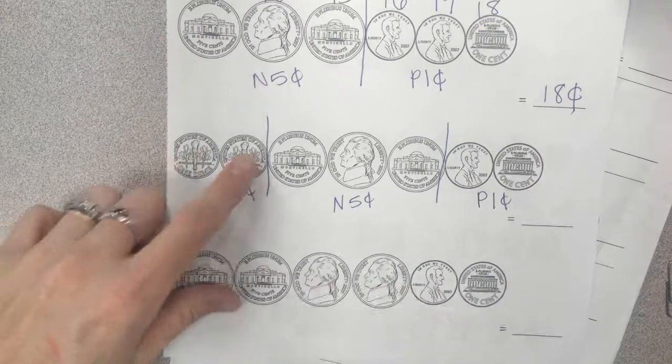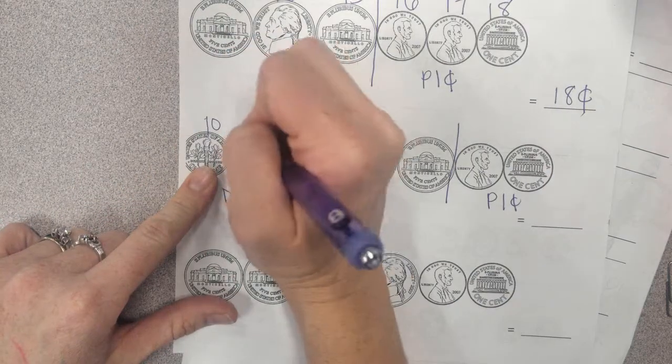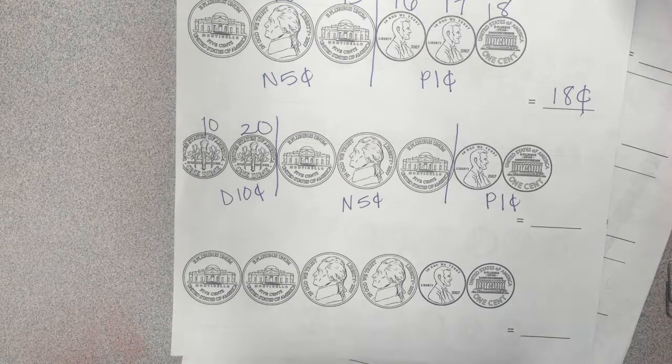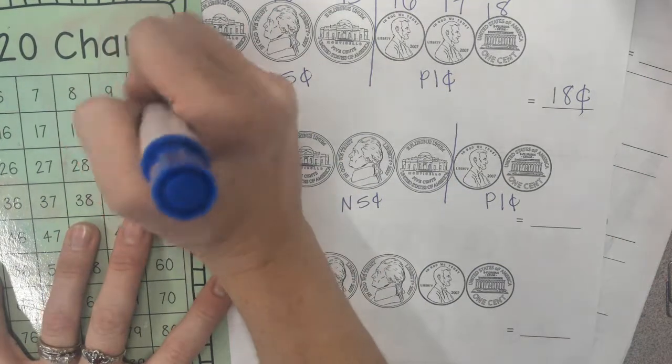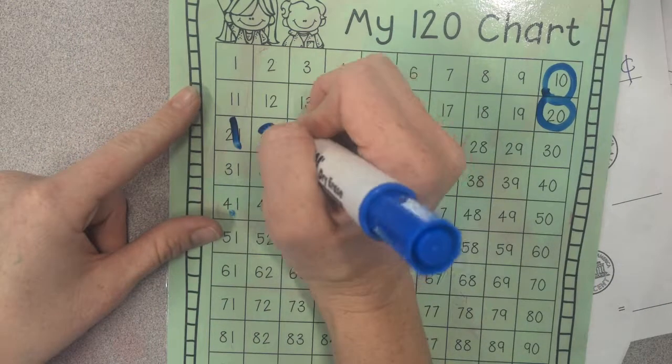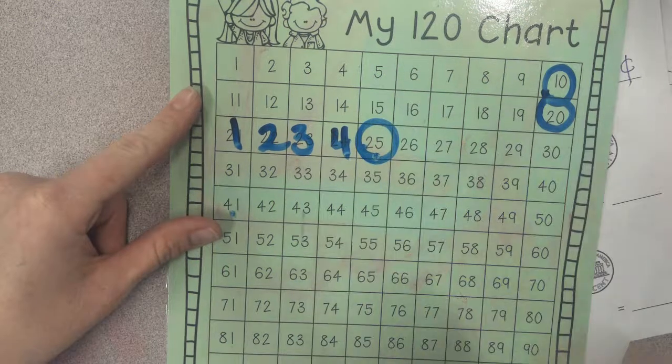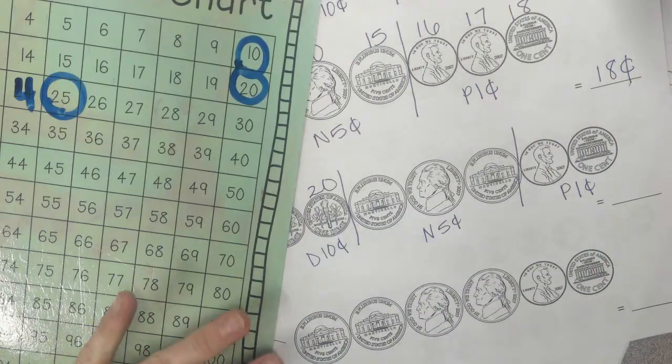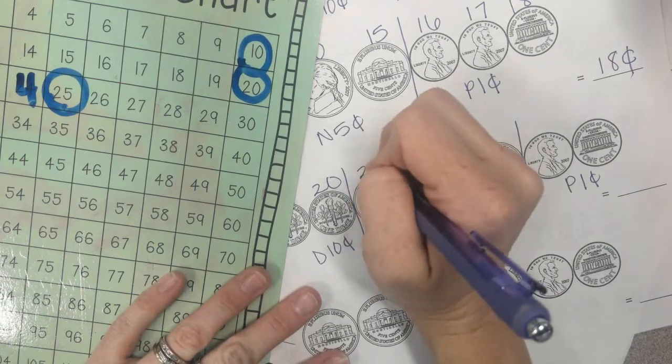Okay, so we can count by tens. 10, 20. And then we have nickels, 5 cents more. Okay, so we go 1, 2, 3, 4, 5. Or if you can skip count, just know 20, 25.